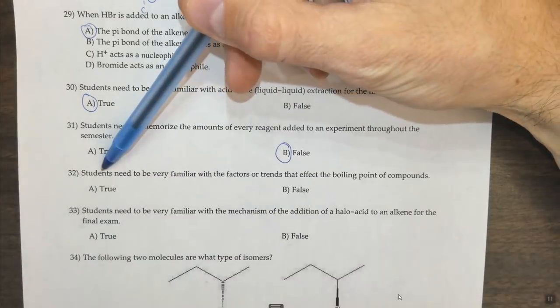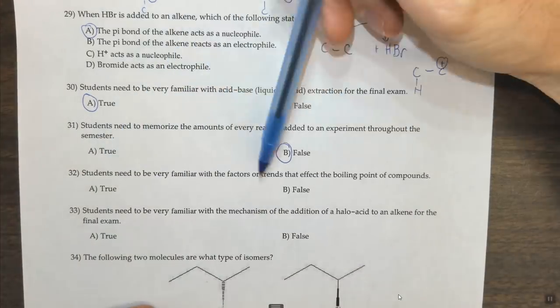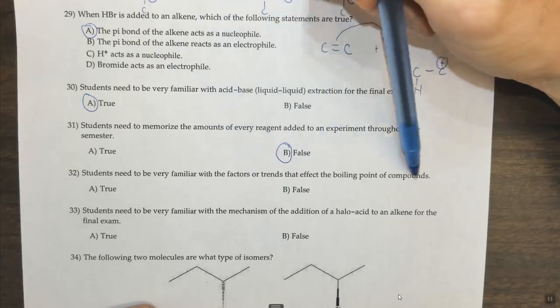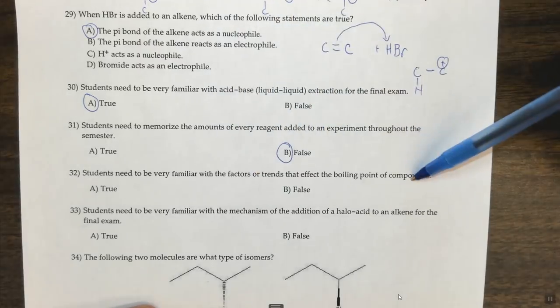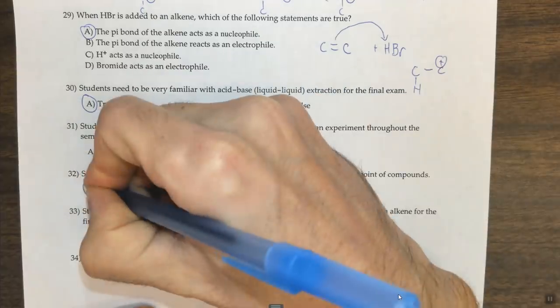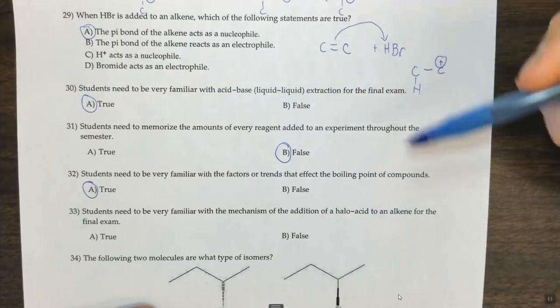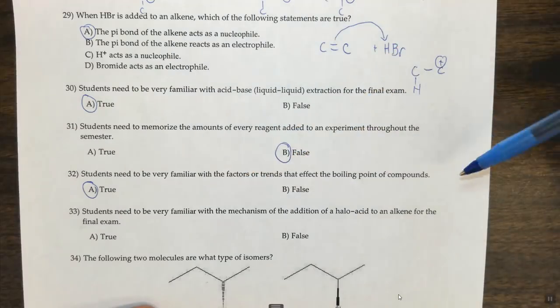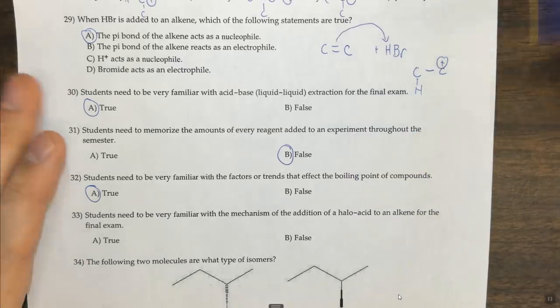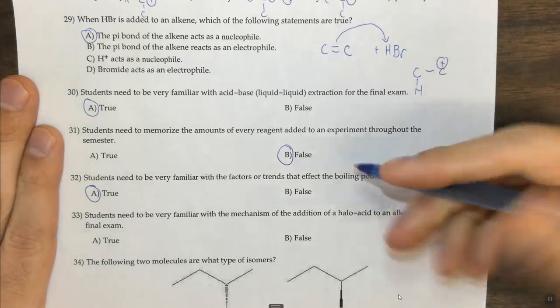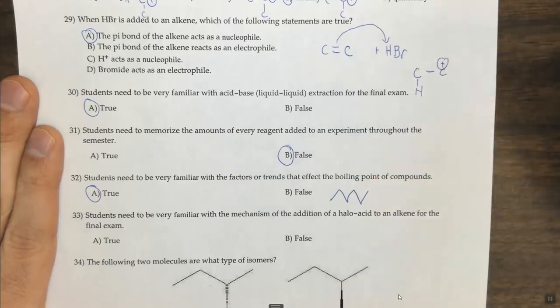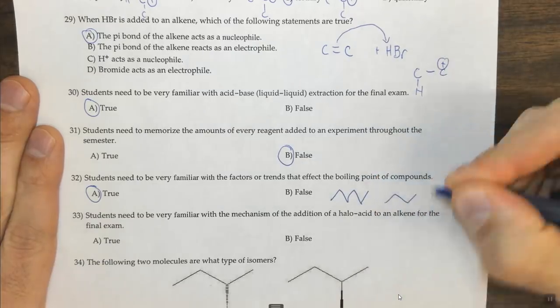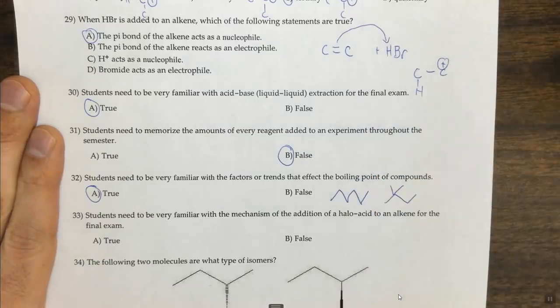Number 32 is, students need to be familiar with the factors or trends that affect the boiling point of compounds. We went over several examples of this in the practice test, and you definitely need to know that. So if you have nonpolar compounds, it's going to be based on the size of the compound. The bigger the size, the higher the boiling point, or the spread out nature of the compound. So hexane, which is a 6-carbon chain, has a higher boiling point than 2,2-dimethylbutane, even though they are isomers, they have the same number of carbons.